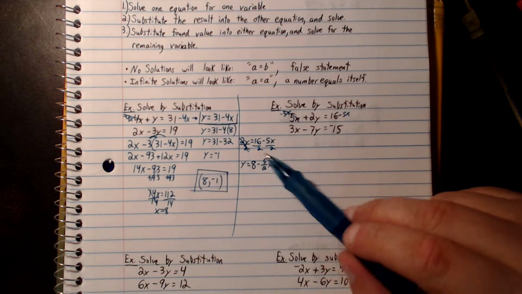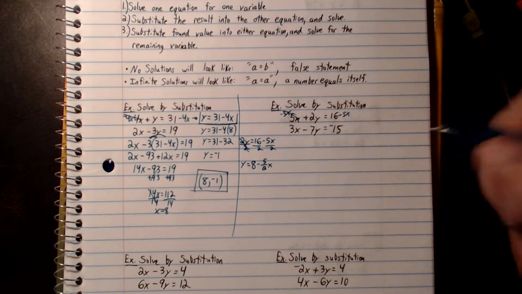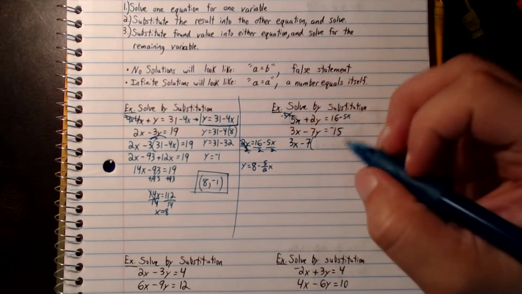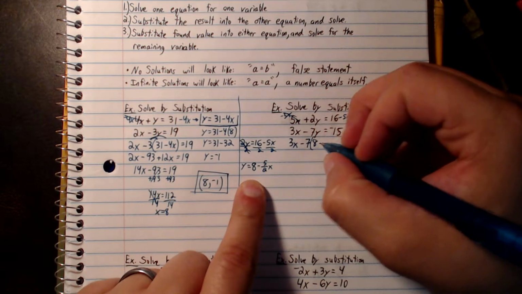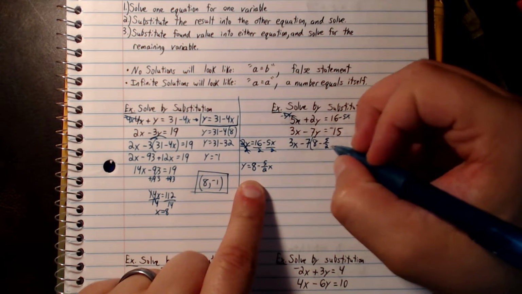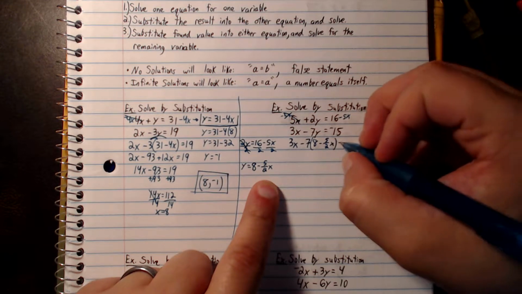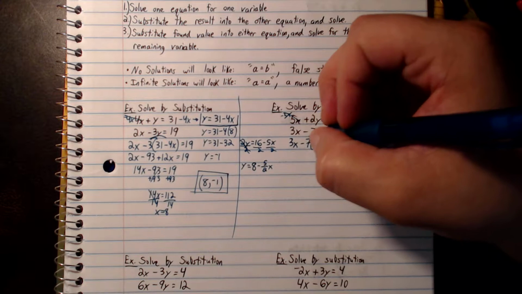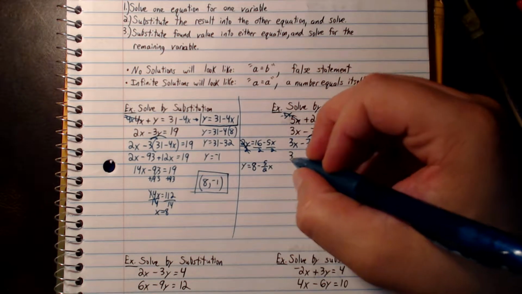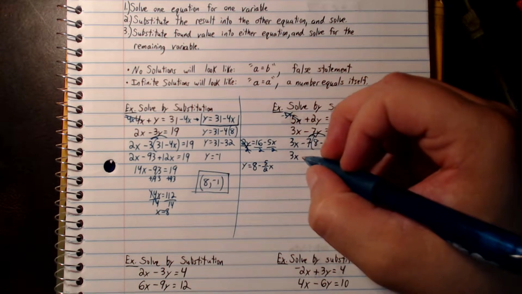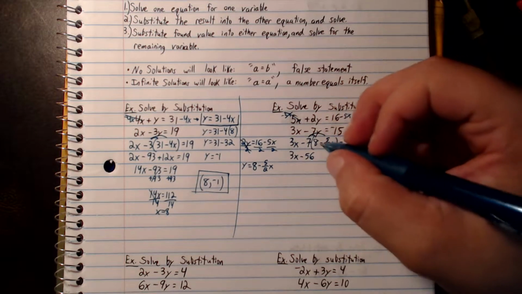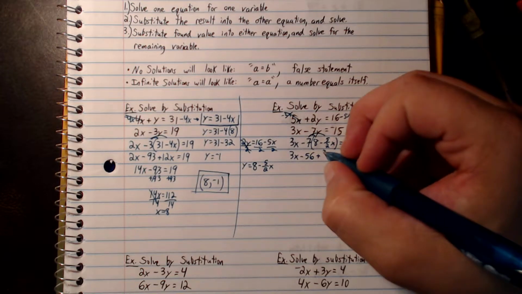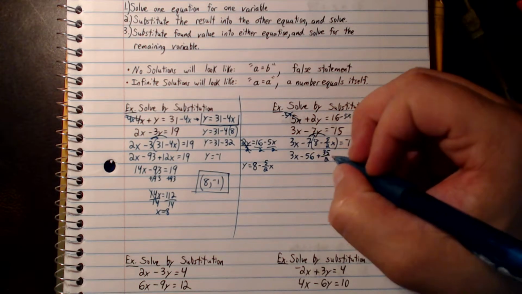We're still going to take this and plug it in where we see a y. So we still have 3x minus 7, but we're going to replace now with 8 minus 5 over 2x. We still need to do our distribution. Negative 7 times 8 is negative 56. Negative 7 times 5 over 2, that's going to be positive 35 over 2x.